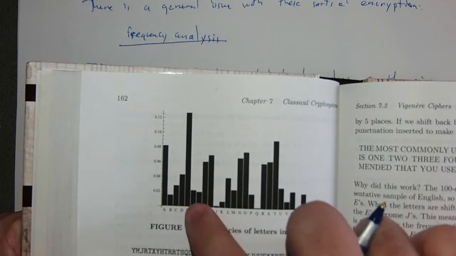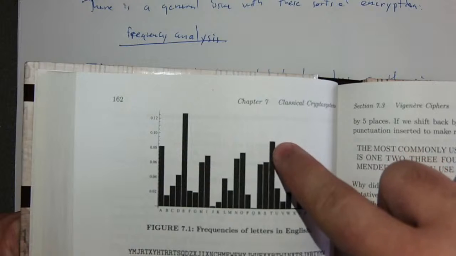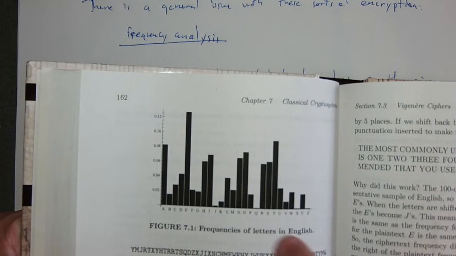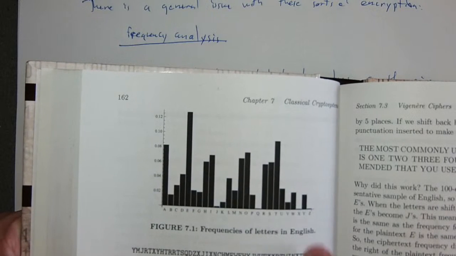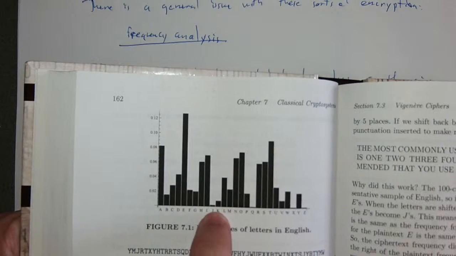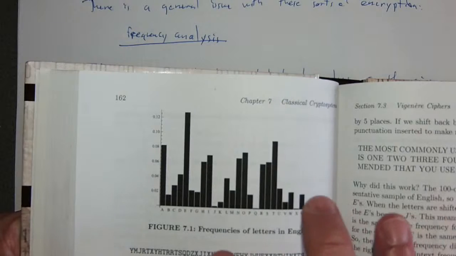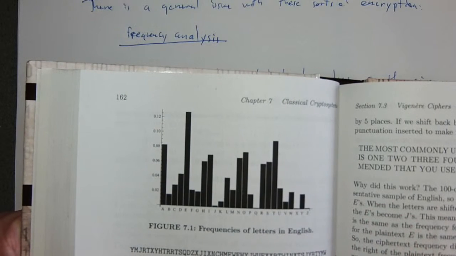T is like 9-ish%. A is a little bit over 8%, and so on. You'll see that Z barely shows up. Q doesn't show up very much. J doesn't show up too much either. So here are the frequencies of letters in English, the analysis that's been done on English texts.